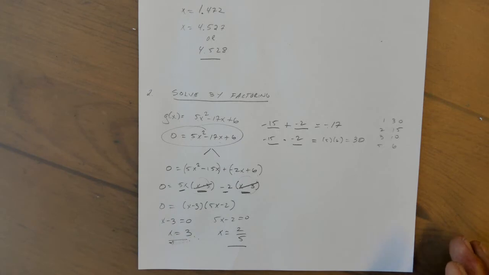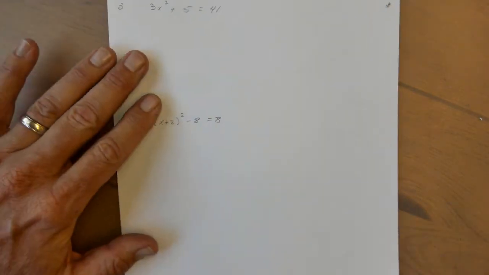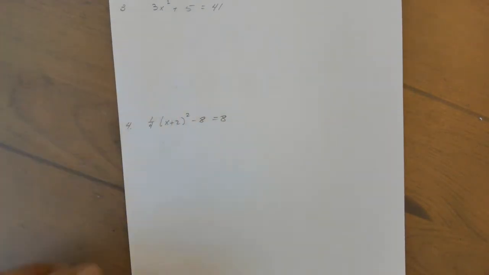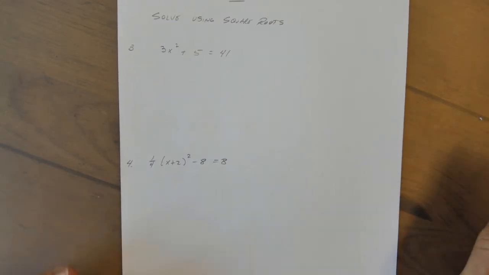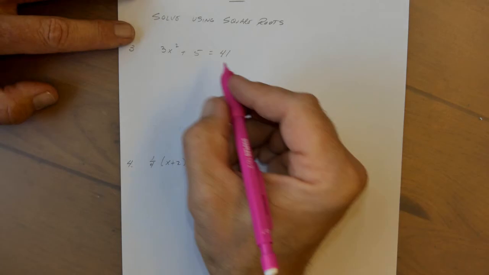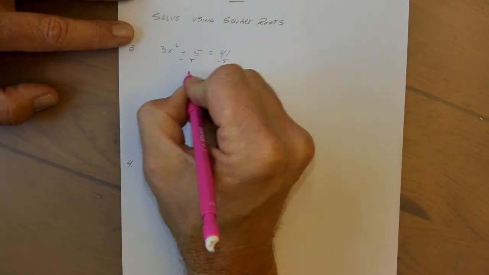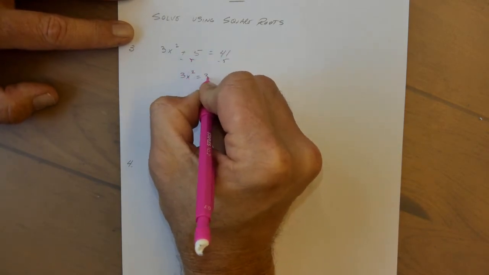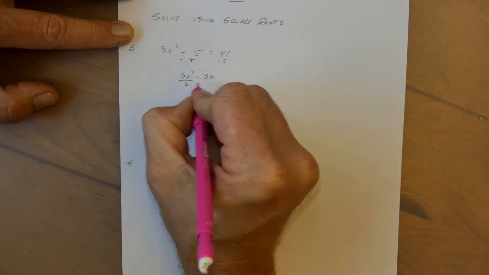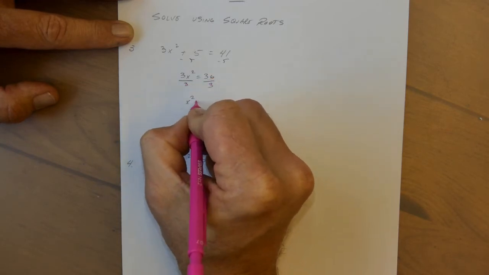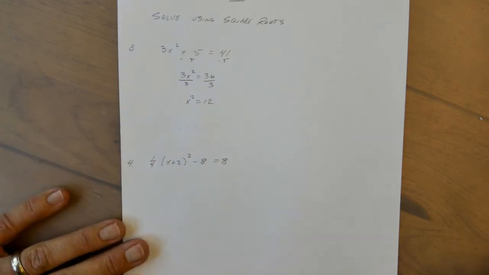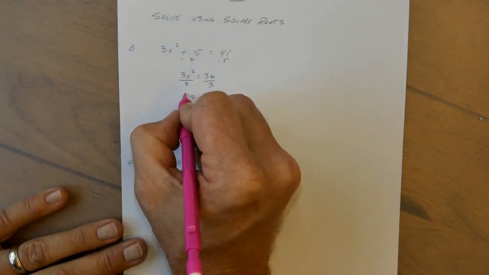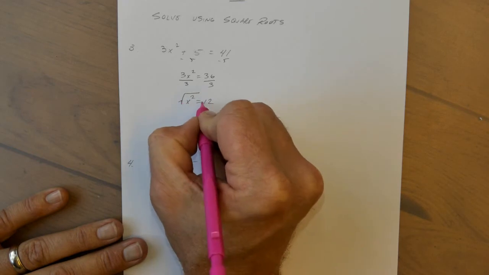Okay, let's look at some square roots. So when we're using square roots to solve, what we want to do is isolate the variable. So here we're going to subtract 5 from both sides. 3x squared equals 36. Divide by 3. And x squared equals 12. All right, so we've talked about this in class. Our next step is taking the square root of each side.